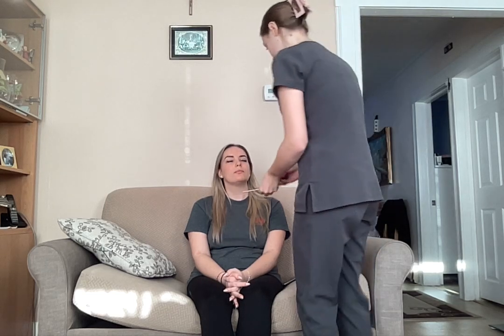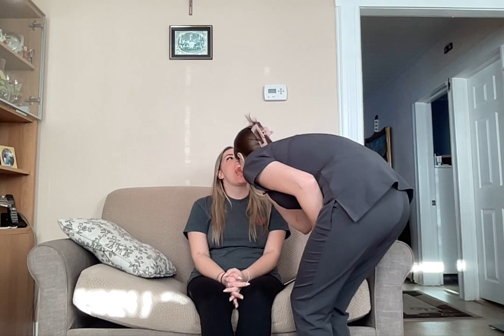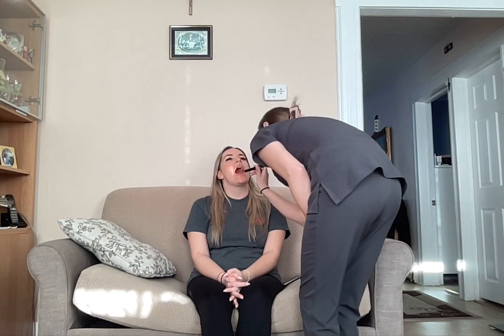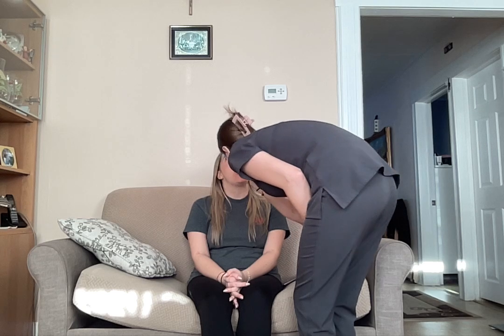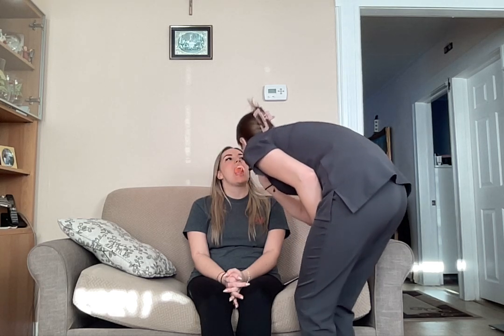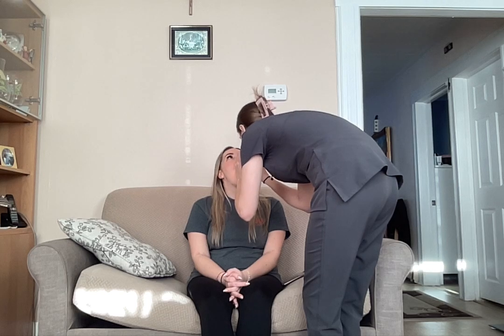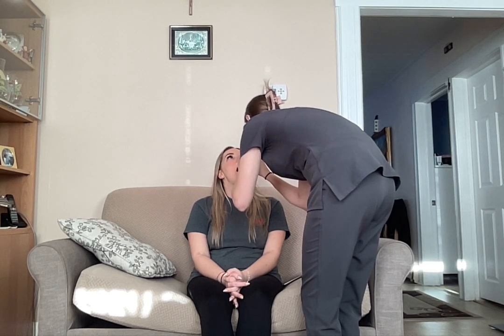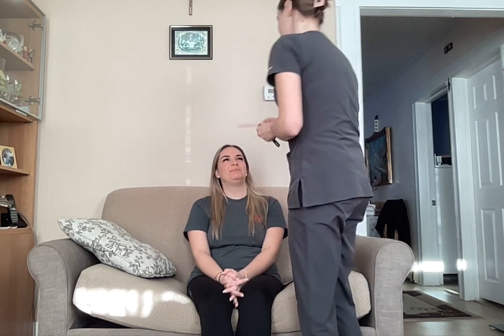I'm going to have you open for me. Okay, the mucosa is moist and pink. The buccal mucosa is moist and pink. There's no lesions. Dental hygiene appears to be intact. I'm going to just lower your tongue. The tonsils are present. They are 1+. There's no redness or erythema. Say ah. Perfect. And the uvula is in the midline.